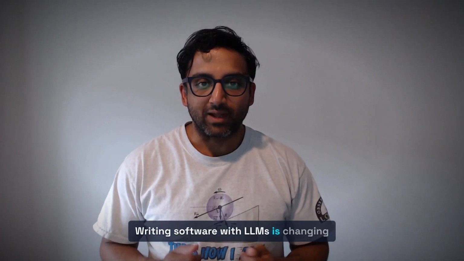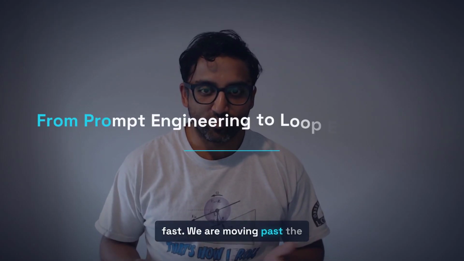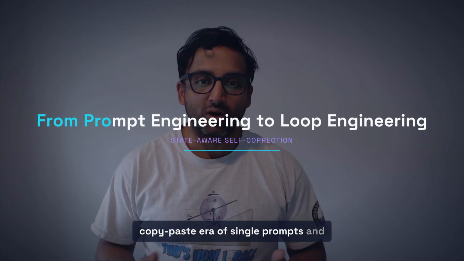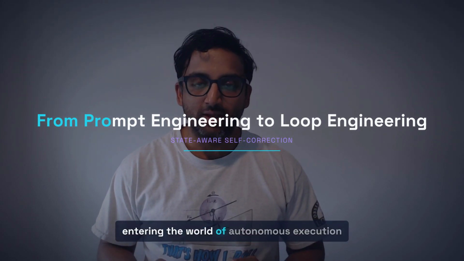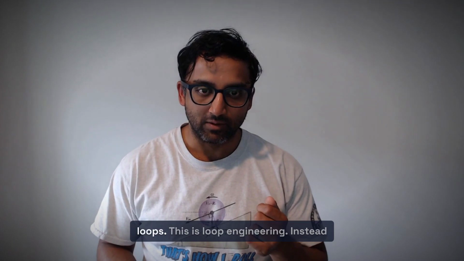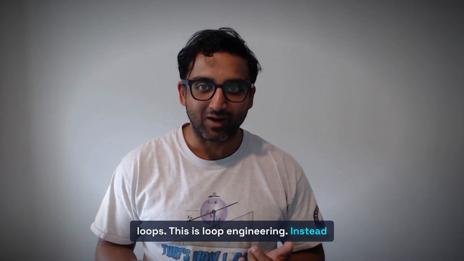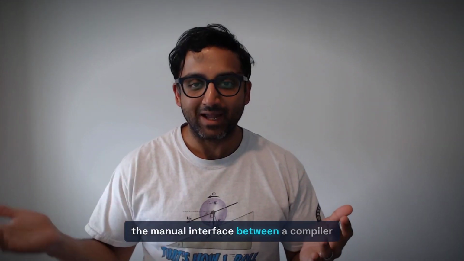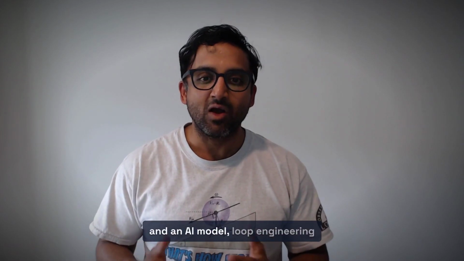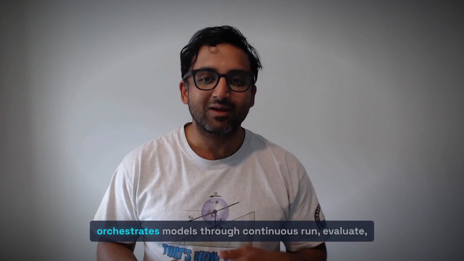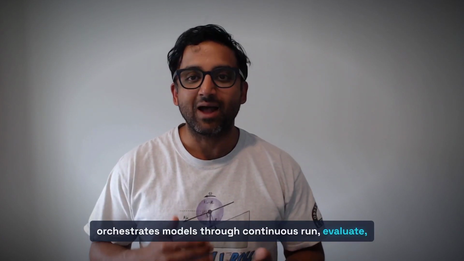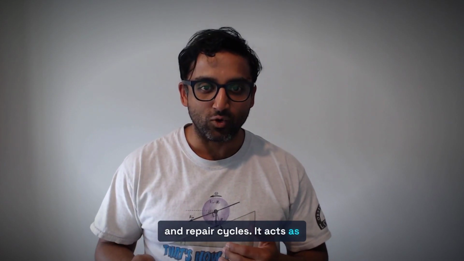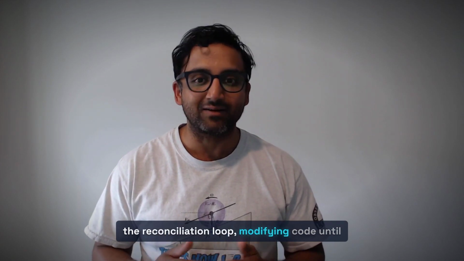Writing software with LLMs is changing fast. We are moving past the copy-paste era of single prompts and entering the world of autonomous execution loops. This is loop engineering. Instead of a human developer acting as the manual interface between a compiler and an AI model, loop engineering orchestrates models through continuous run, evaluate, and repair cycles. It acts as the reconciliation loop, modifying code until tests pass.